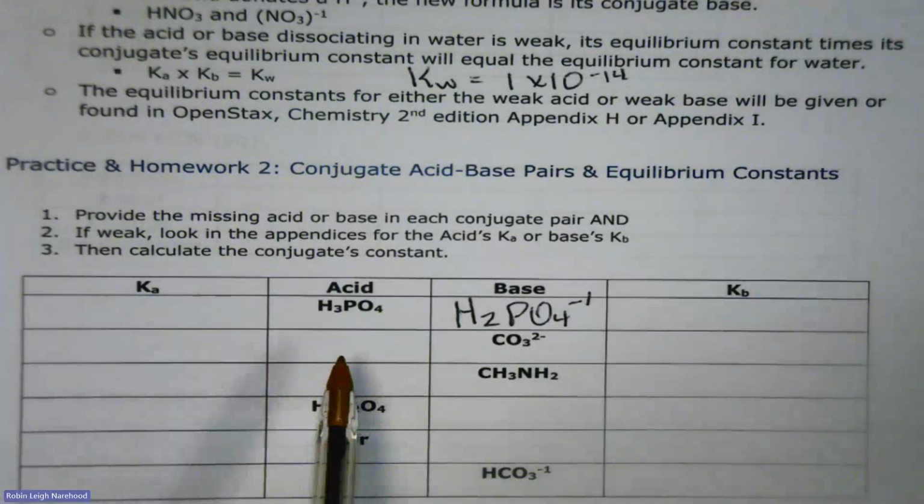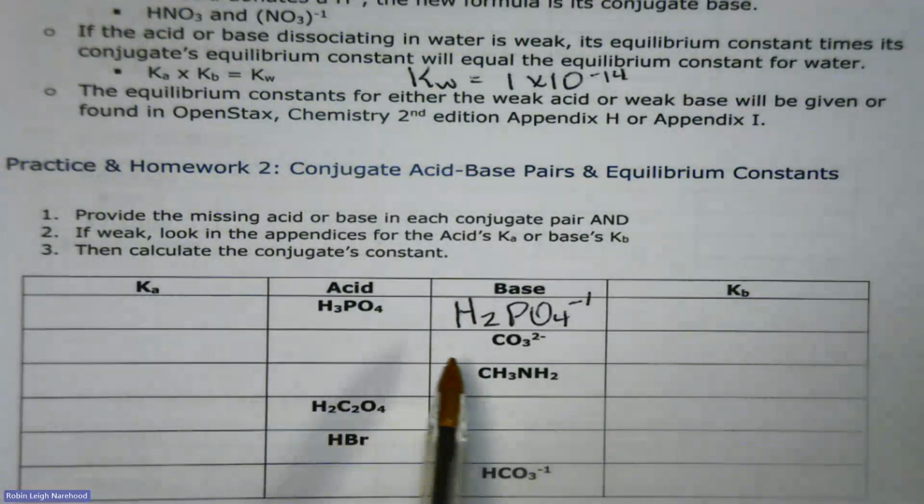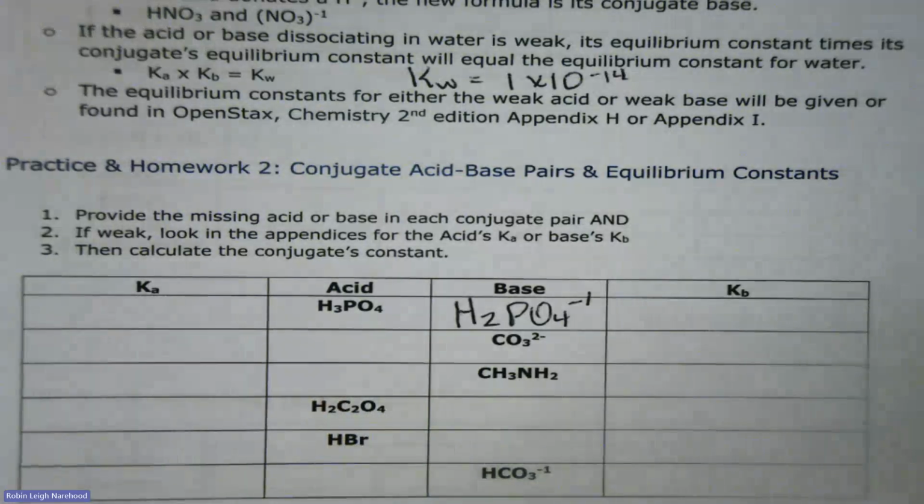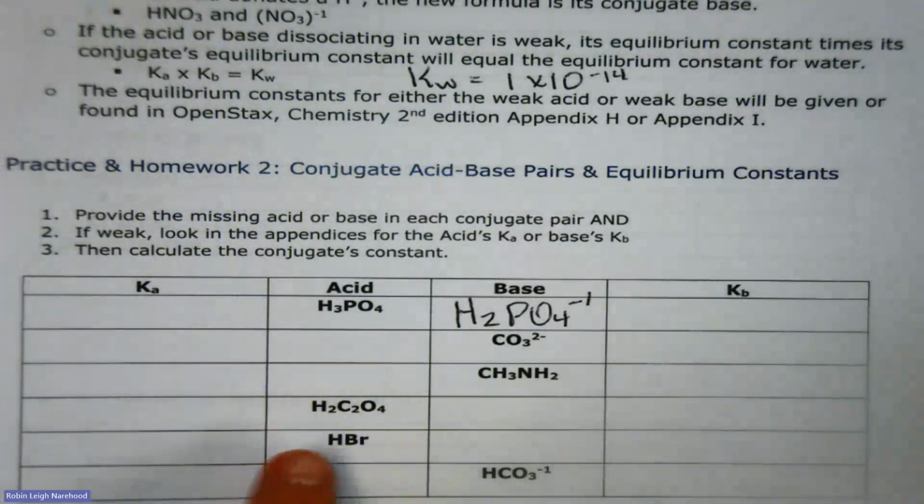So see if you can go through with each one of these and look at the directions and think. You got to think to yourself, add a hydrogen, remove a hydrogen, and see if you can provide the formula of the conjugate according to which column I put it in.